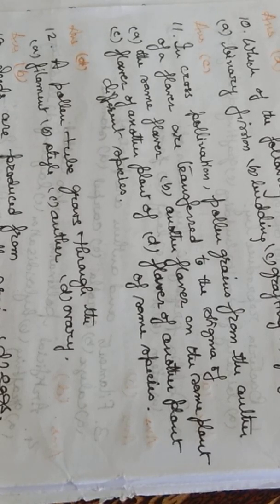Next, which of the following is an artificial process? Binary fission, budding, grafting, or fragmentation? It is grafting. In cross-pollination, pollen grains from the anther of a flower are transferred to the stigma of the same flower, another flower of the same plant, a flower of a different species, or a flower of another plant of the same species. It is the flower of another plant of the same species.